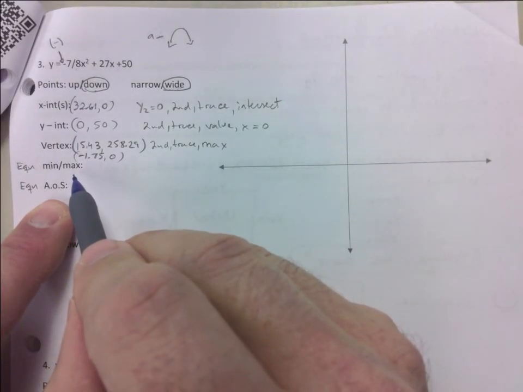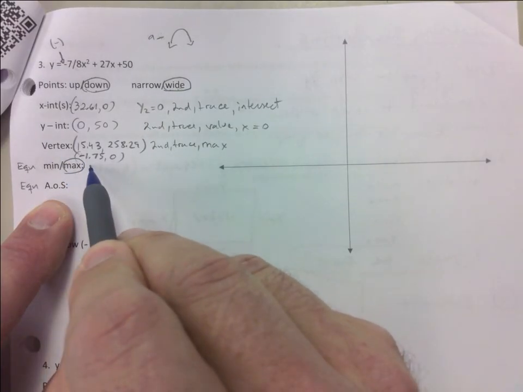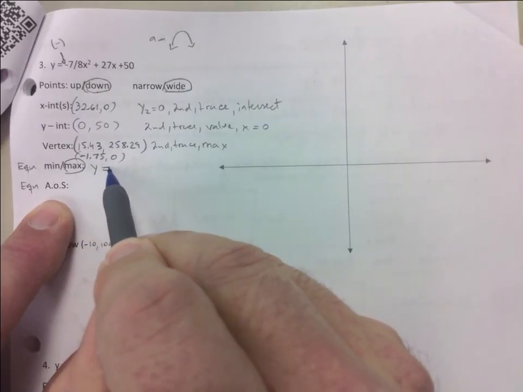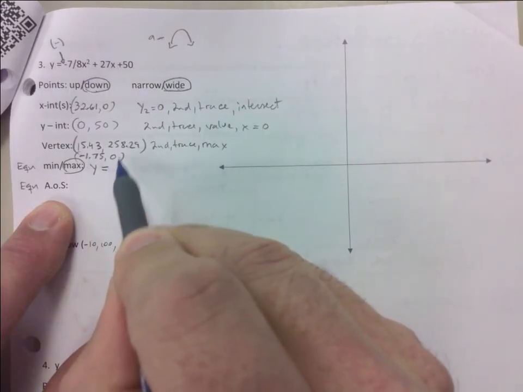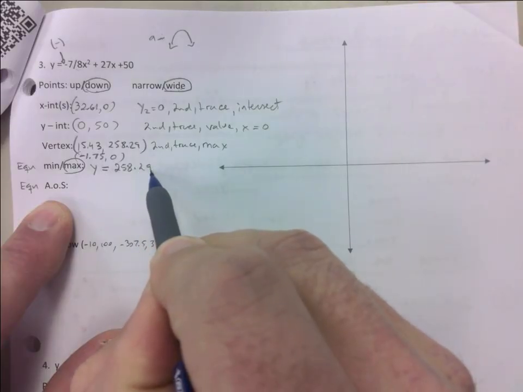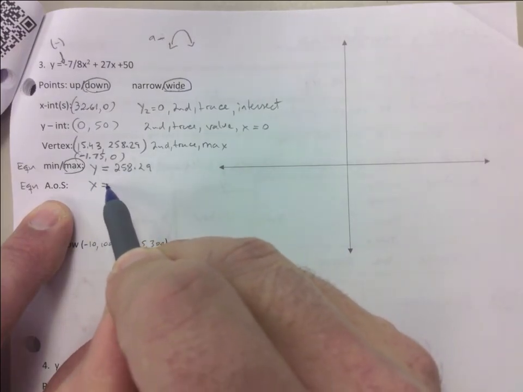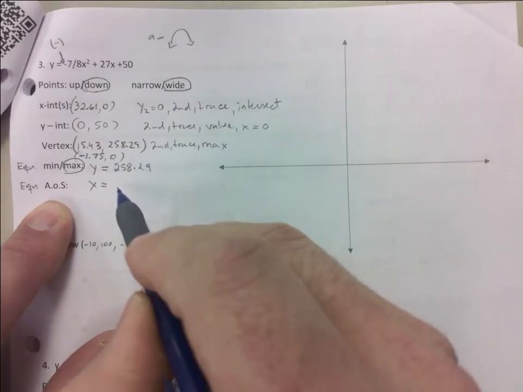In this case, I only have a max. Okay, I only have the equation of the max, and it is y is equal to the y value of the vertex, 258.29. The equation of the axis of symmetry is x is equal to 1543.